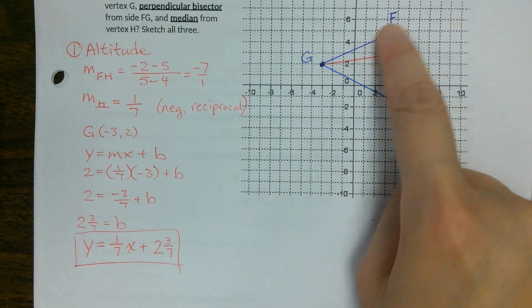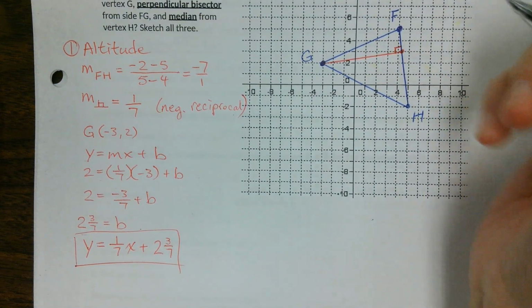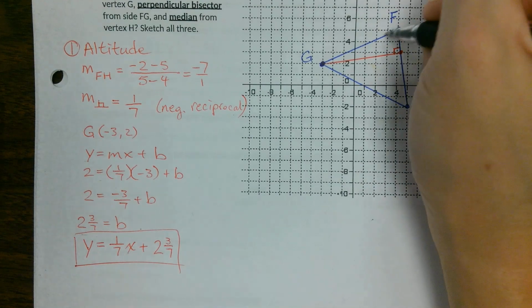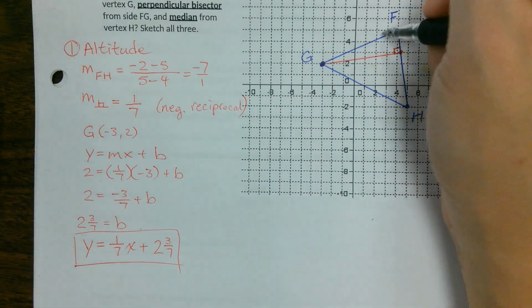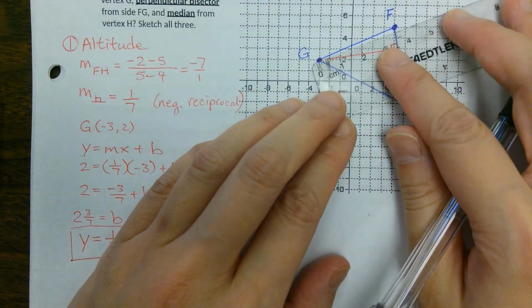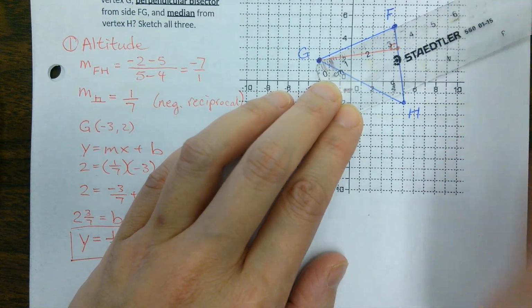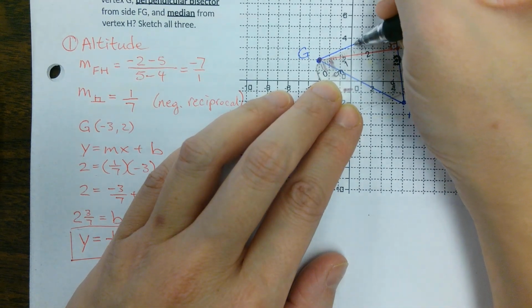Perpendicular bisector. Okay, so what do I need to find first in a perpendicular bisector? Yep. Midpoint. So midpoint of this. Again, I'm just gonna cheat with the ruler just so that I can draw an accurate graph for you guys.